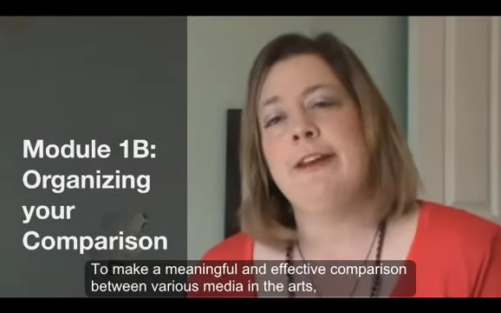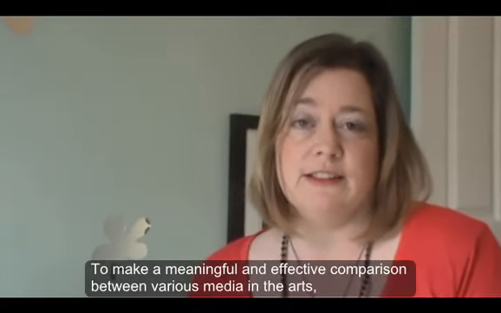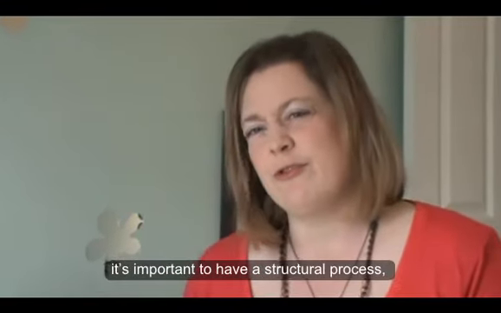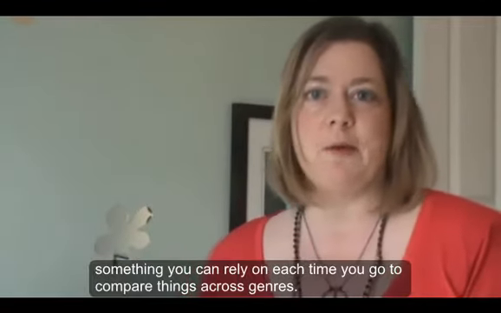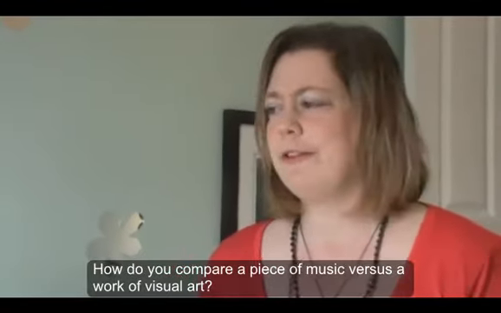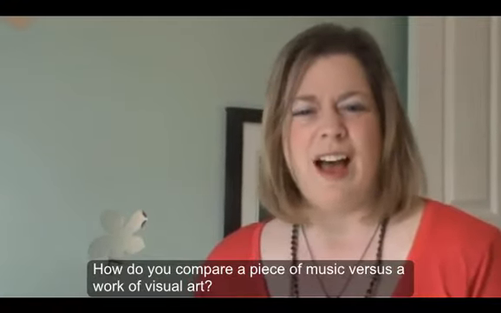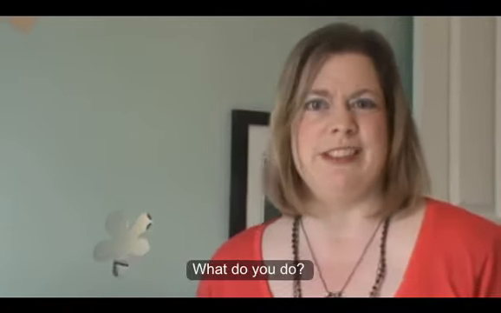To make a meaningful and effective comparison between various media in the arts, it's important to have a structural process, something you can rely on each time you go to compare things across genres. How do you compare a piece of music versus a work of visual art? How do you compare a poem to a sculpture? What do you do? What do you say? How do you do it? They're not the same thing.